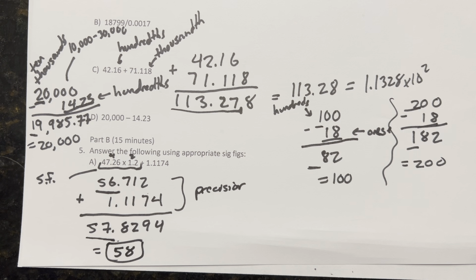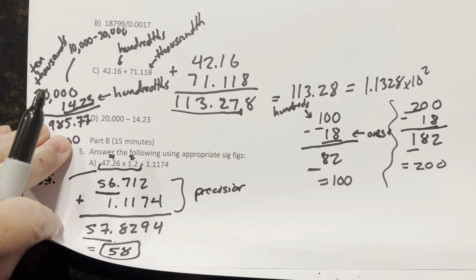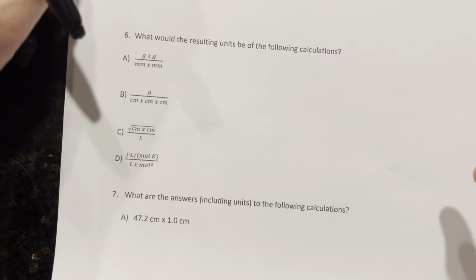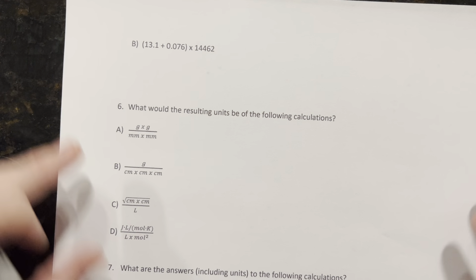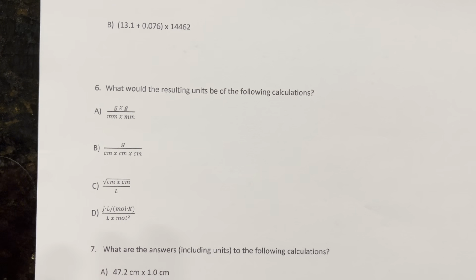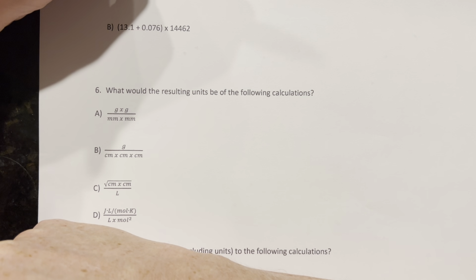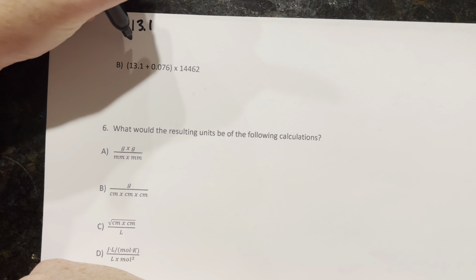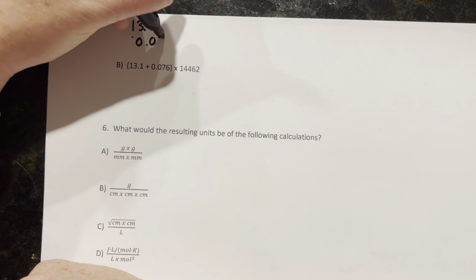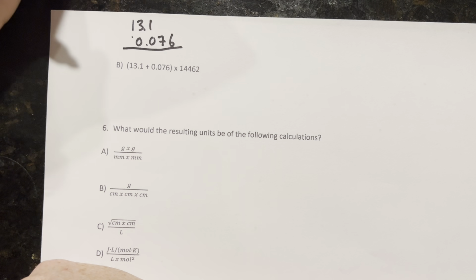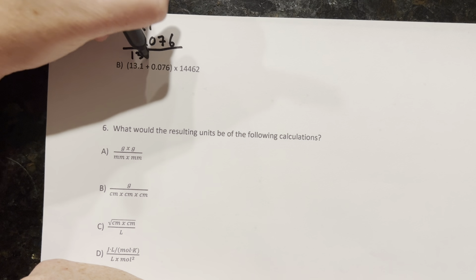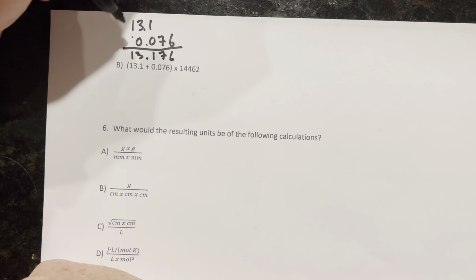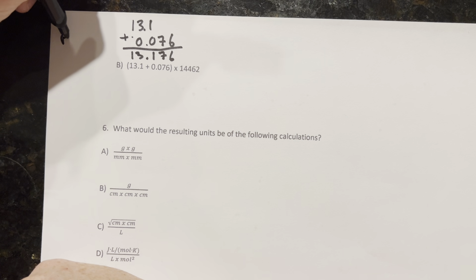Let's do another example. In this case, the addition is in parentheses, so that's what we're going to focus on first. I like to always add this way, so I'm going to put it up here so we can see it. 13.1 plus 0.076 would give us an answer of 13.176. But when we add, we're looking again at precision.